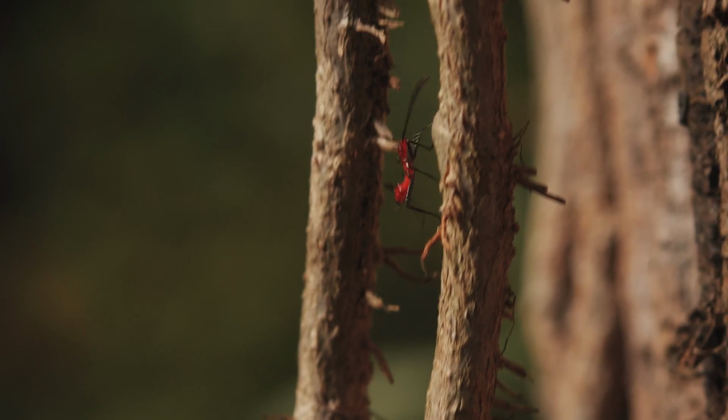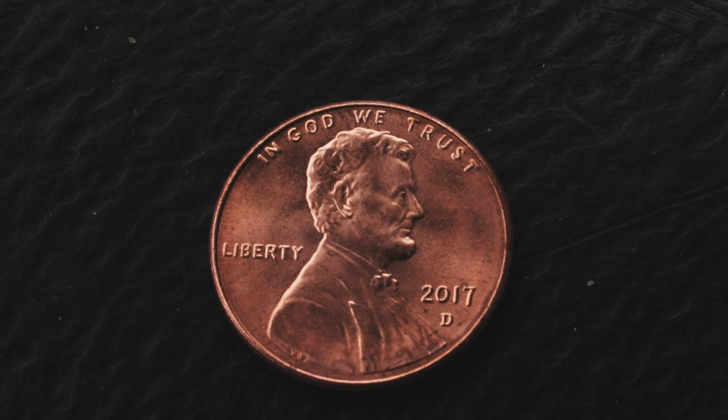Oh, but wait, there's more. There's also macro. Macro is when you get in incredibly close. Now that is more of a focusing thing than it is a focal length, but it is something you need to be aware of. So if you want to take a picture or a video of a little tiny bug or anything super small, you got to get the lens super close to it.